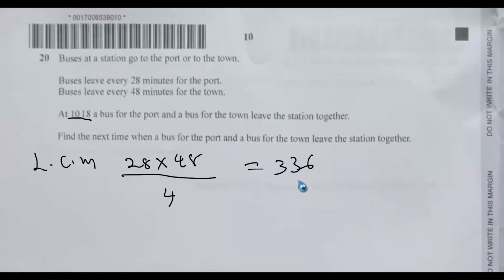So now that I know the lowest common multiple, which is 336 minutes, let's convert it to hours. If you divide this by 60, 60 times 5 is 300. That will be 5 hours and then 36 minutes.